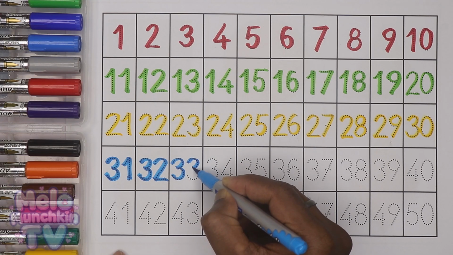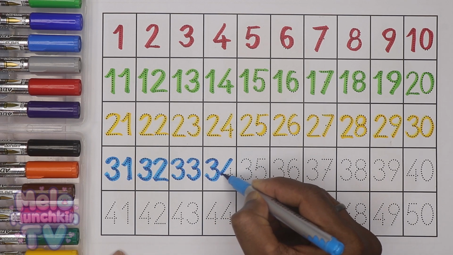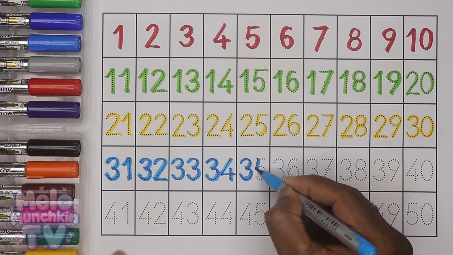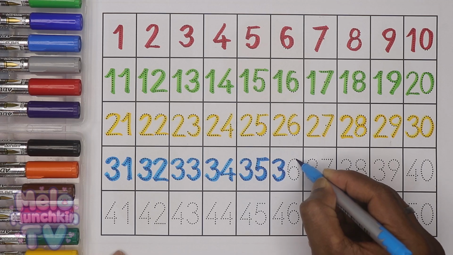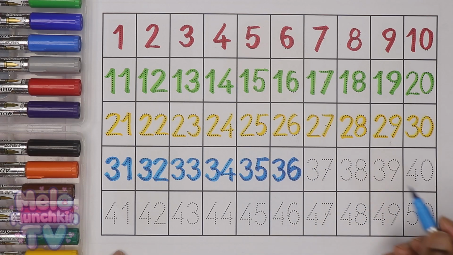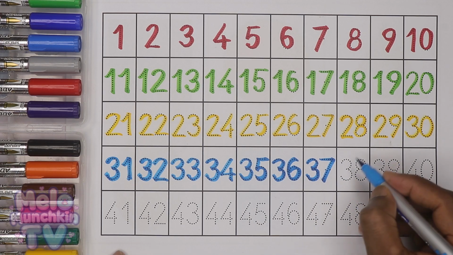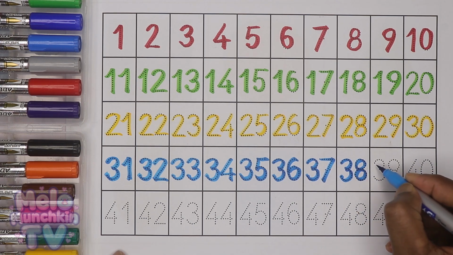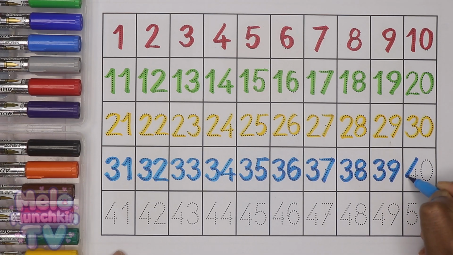3, 3, 33. 3, 4, 34. 3, 5, 35. 3, 6, 36. 3, 7, 37. 3, 8, 38. 3, 9, 39, 4, 0, 40.